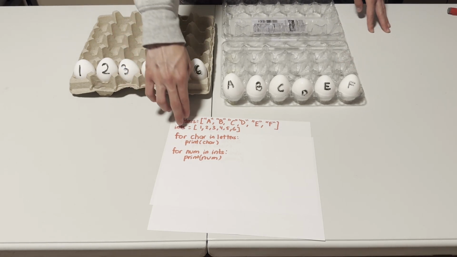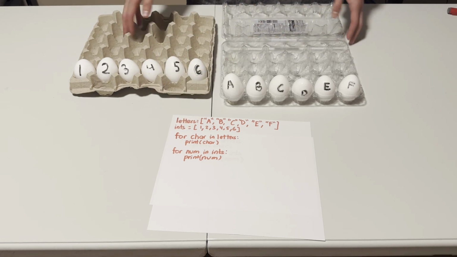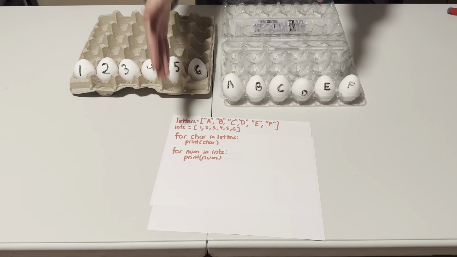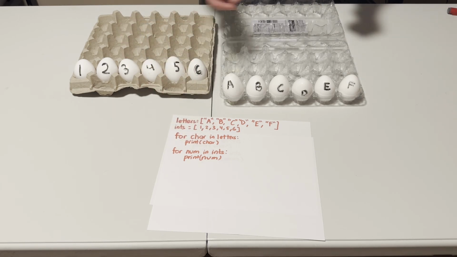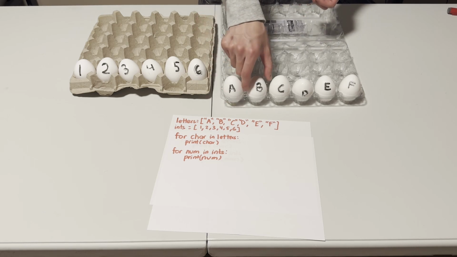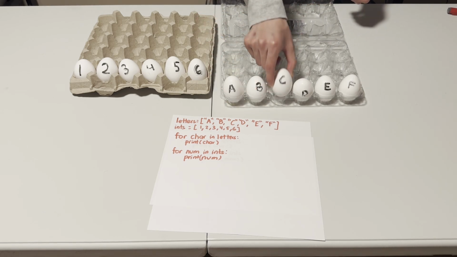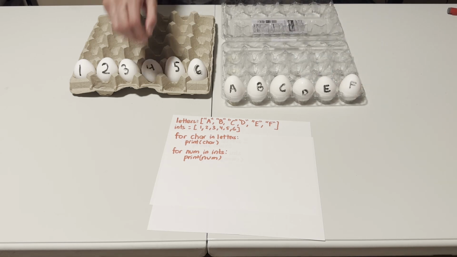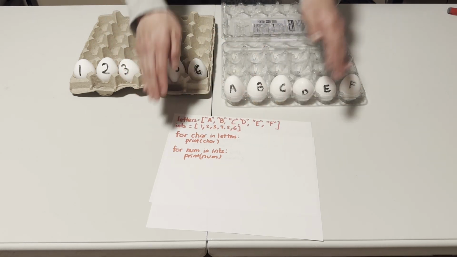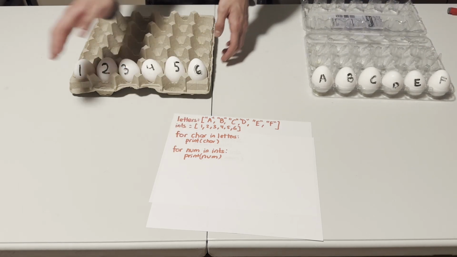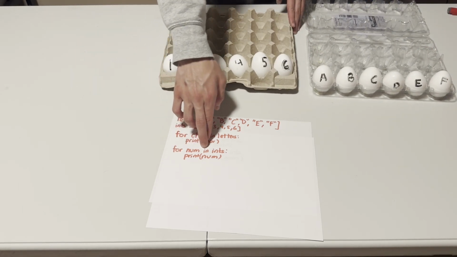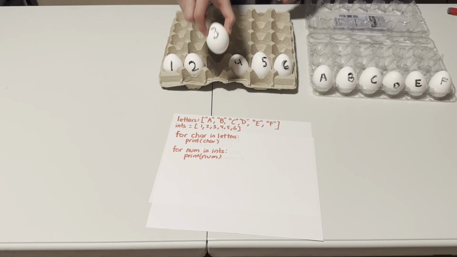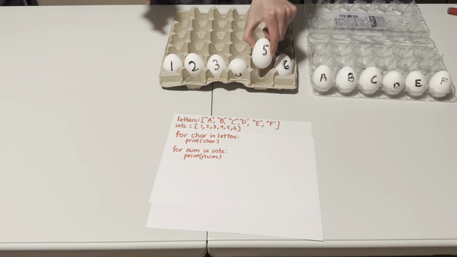So, make the lists, boom, boom, the lists have been created. For a character in letters, print character. That is the only thing that is indented in this loop, so it'll act like this. Print out A, B, C, D, E, and F. This for loop is now done. We are no longer going to touch this list. Next for loop, we're going to go for num in ints. We're going to print out 1, 2, 3, 4, 5, and 6.